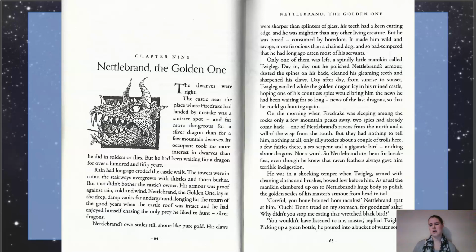It says countless spies. I wonder who his spies are, because we were warned about him by our Gilbert, Mr. Gilbert. On the morning when Firedrake was sleeping among the rocks, only a few mountain peaks away, 2 spies had already come back. One of Nettlebrand's ravens from the north and a will-o'-the-wisp from the south. But they had nothing to tell him.